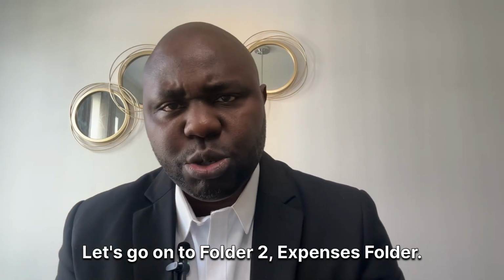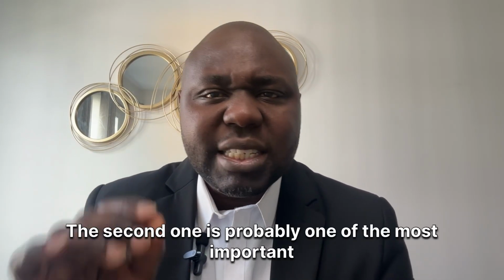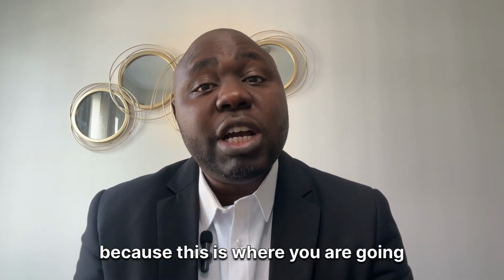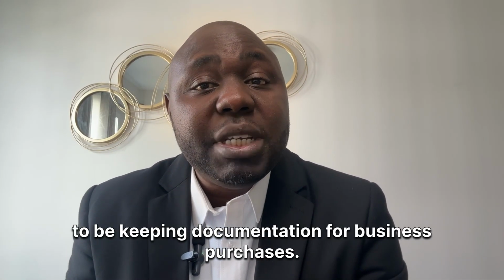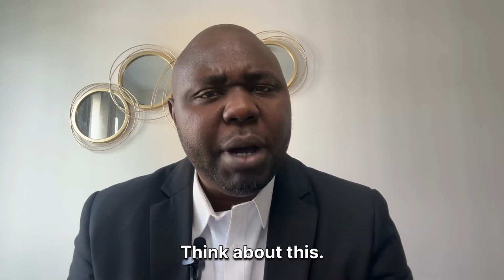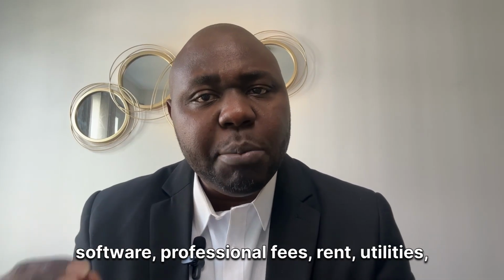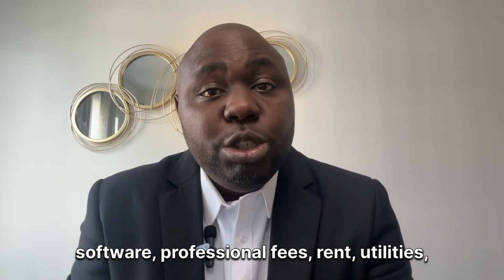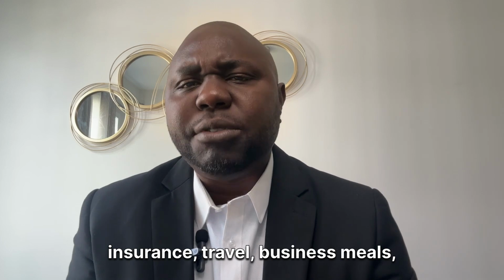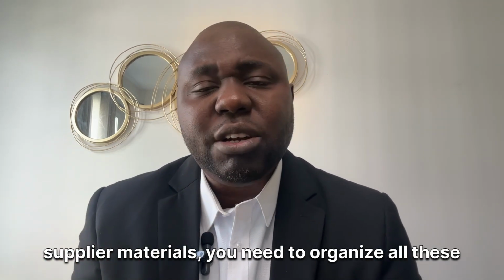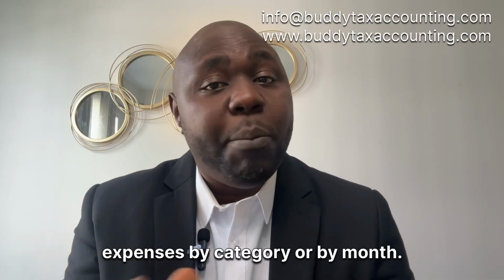Let's go on to folder 2, the expenses folder. This is probably one of the most important because this is where you're going to be keeping documentation for business purchases. Think about this: anytime you buy office supplies, advertising, software, professional fees, rent, utilities, insurance, travel, business meals, supplies and materials, you need to organize all these expenses by category or by month.